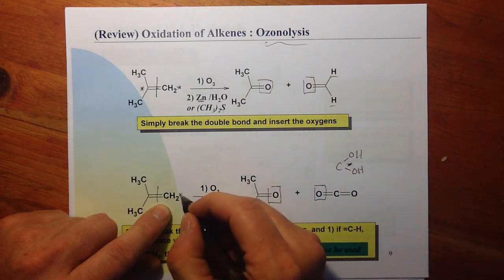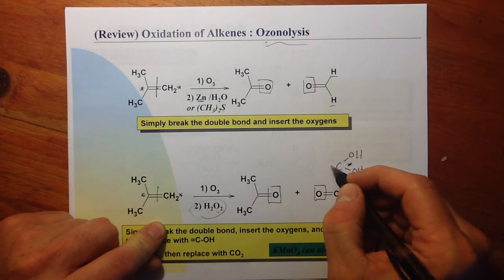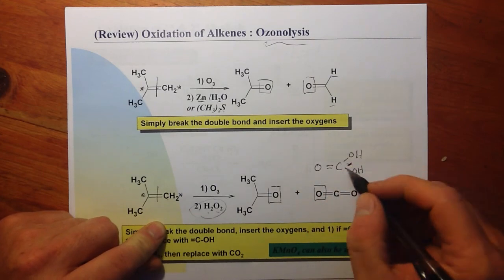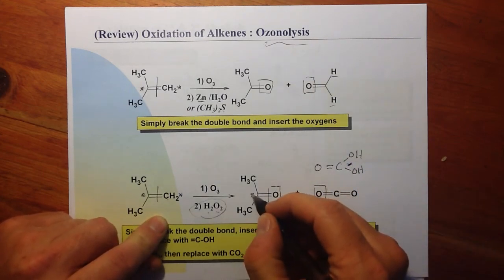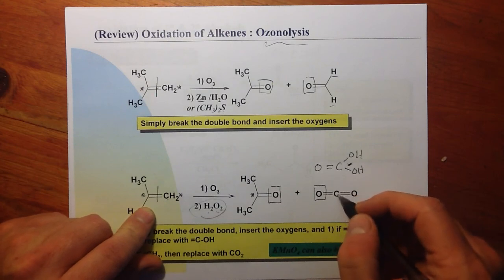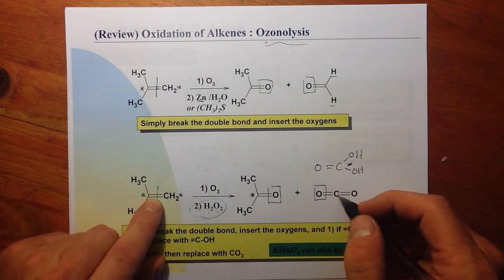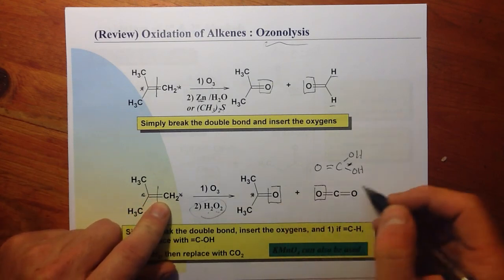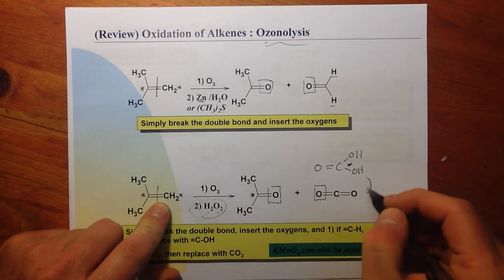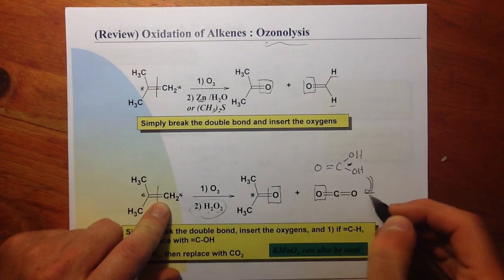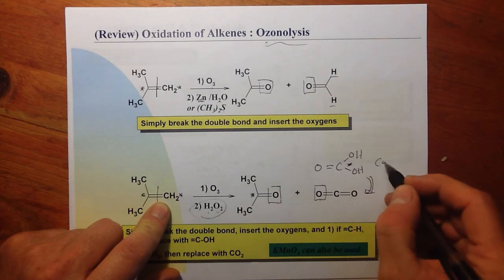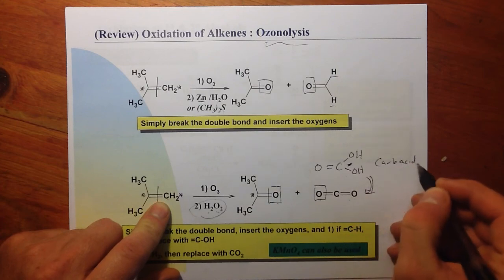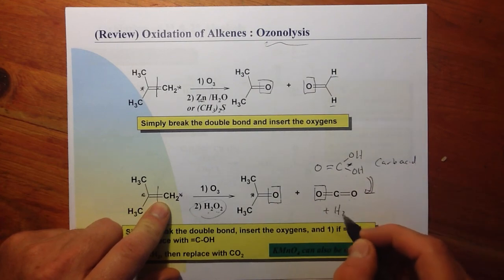Just sort of highlighting these carbons here. We would immediately have carbonic acid with these carbons that have gained oxygens in place of the carbon-carbon double bond. But this carbon here is going to be, in the end, double bonded to an oxygen because this is carbonic acid. And carbonic acid will break down to CO2 and water.